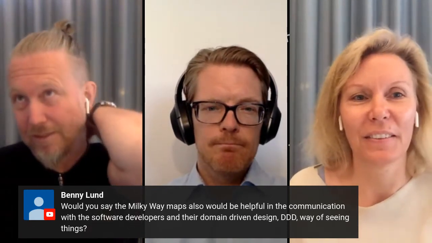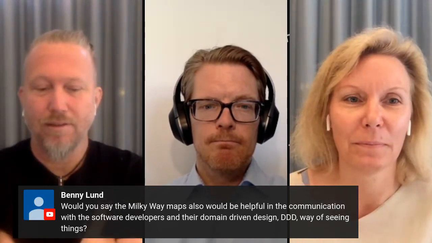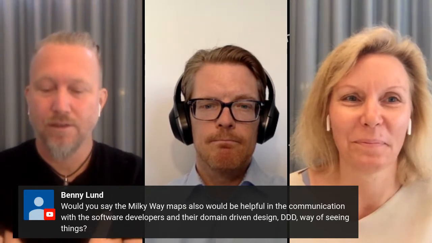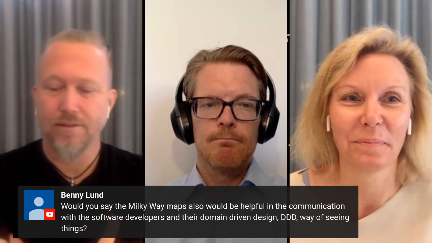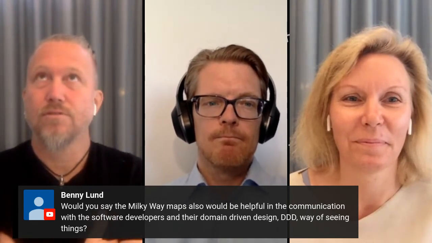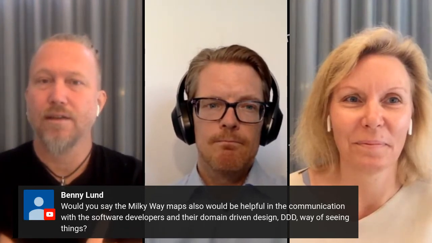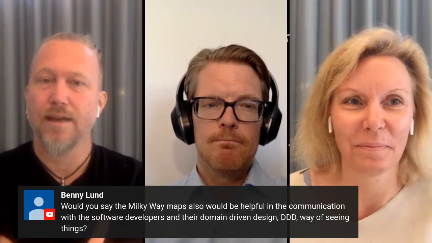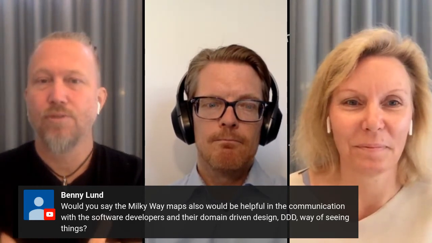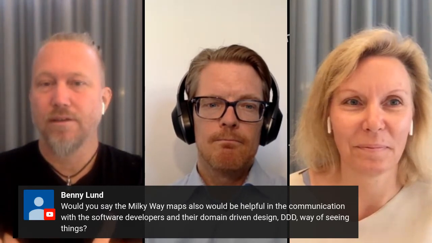I can take that one. Definitely yes. But it's a new way of seeing the world, because developers often see things like user stories and epics. So you need to start translating what is actually going on in the value flow, and have that common map in the middle. You need to really work with the developers so they see the bigger picture.